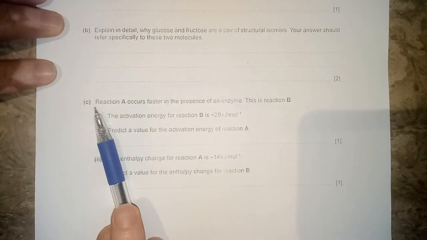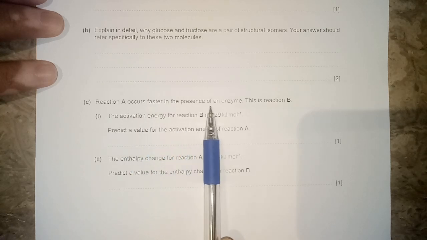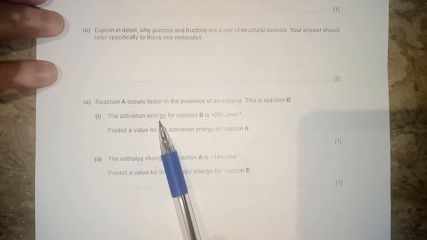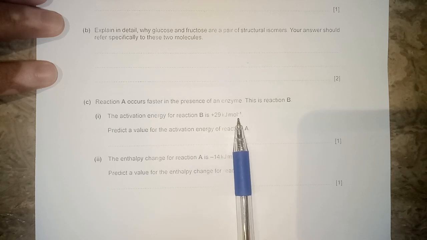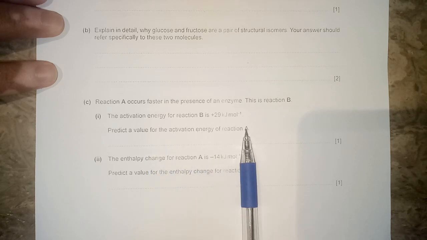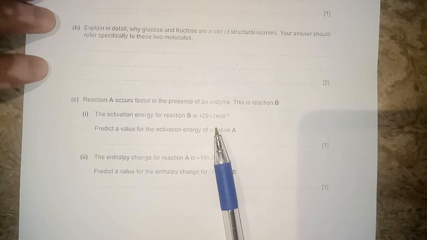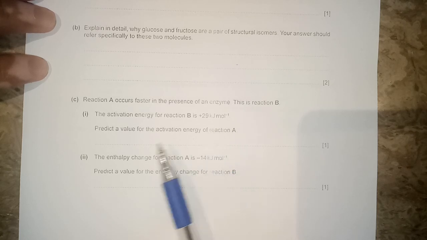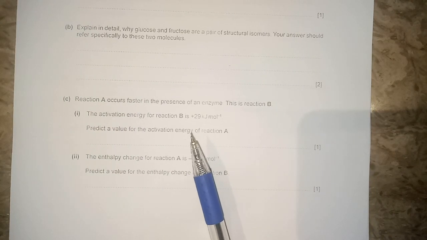Then proceeding to part C: reaction A occurs faster in the presence of an enzyme. This is reaction B. The activation energy for reaction B is plus 29 kilojoule per mole. Predict a value for the activation energy of reaction A. So remember that, as we know, a catalyst increases the speed of reaction by providing an alternative route, and by providing the alternative route the activation energy decreases.